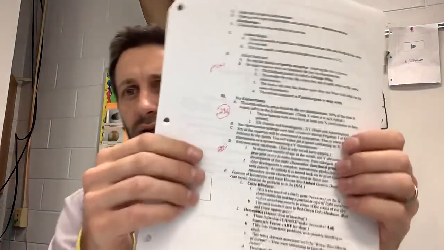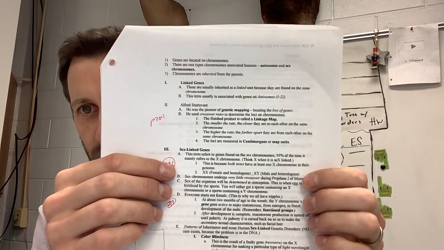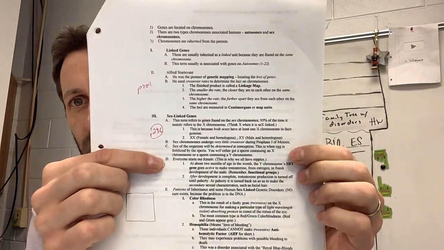Let's skip down and look at part D here. Everyone starts out female. Where is that? Hold on a second. There we go. Everyone starts out female. This is why we have nipples. I did not write these notes, but anyway. The blank slate person is going to be a female starting out. And then at about 2 months of age, the Y's SRY gene, SRY stands for sex determining region of the Y, starts production of testosterone and the male sex organs form.